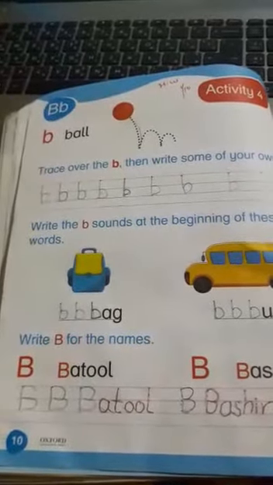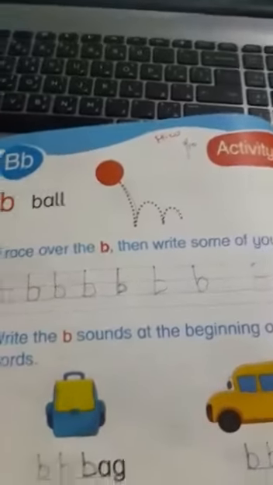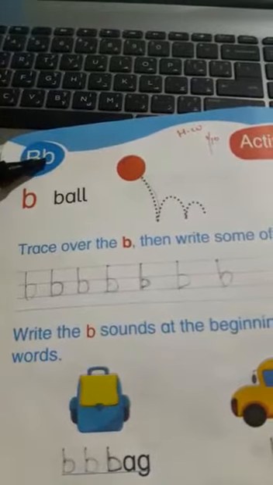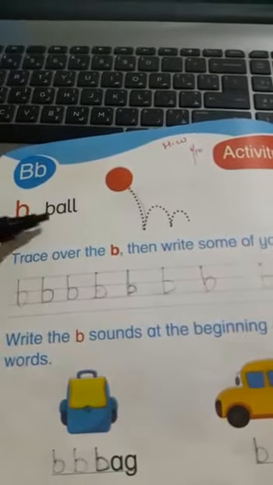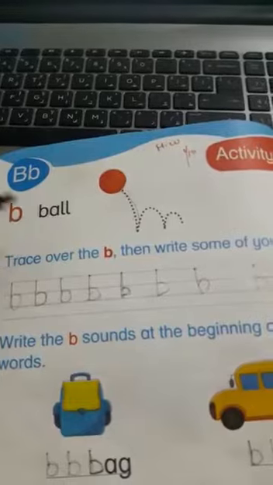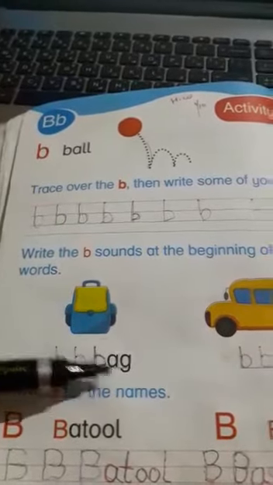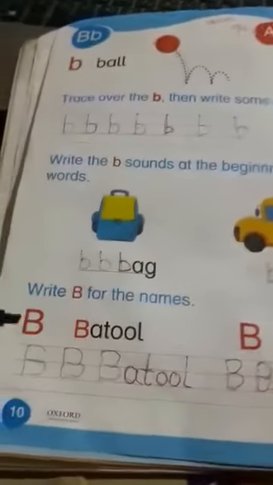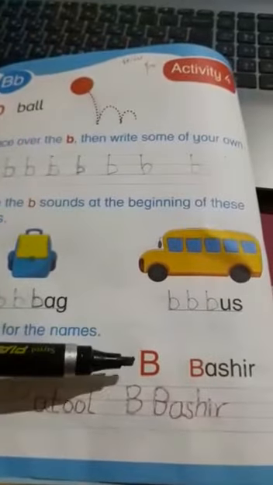Page number 10. Say with me. B. Uppercase B and lowercase b. B sound B. B, ball. B, bag. B, bus. B, Batul. B, Bashir.